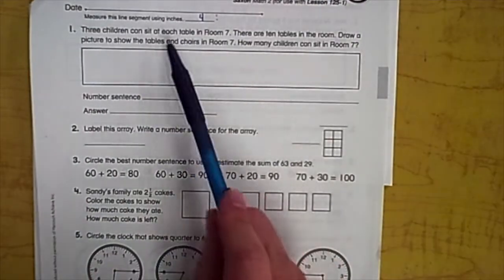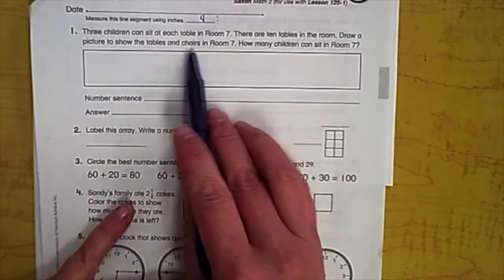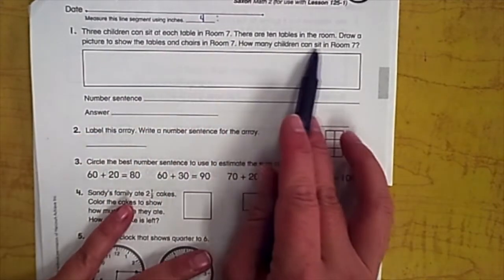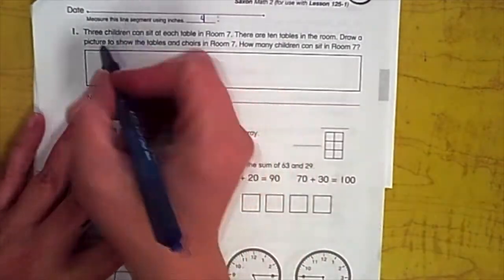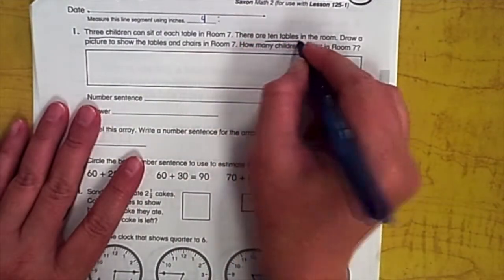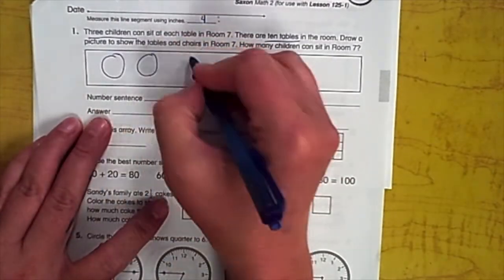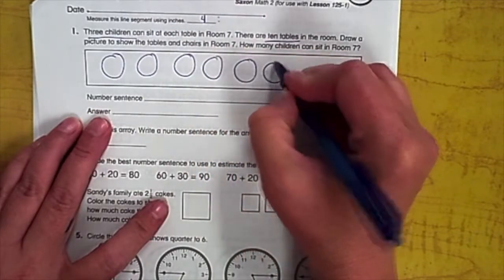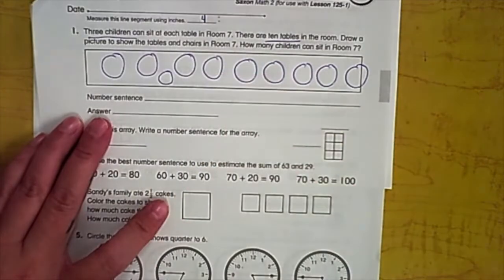Alright, let's read number 1. It says 3 children can sit at each table in room 7. There are 10 tables in the room. Draw a picture to show the tables and chairs in room 7. How many children can sit in room 7? So let's underline what we need. There are 3 children at each table. There are 10 tables. Okay, so let's draw our tables first. 1, 2, 3, 4, 5, 6, 7, 8, 9, 10. That will be the little table.